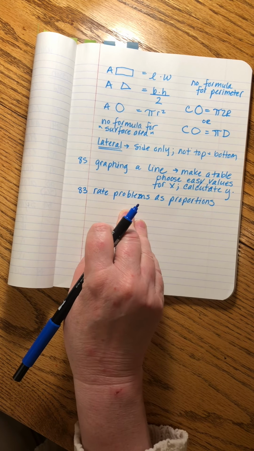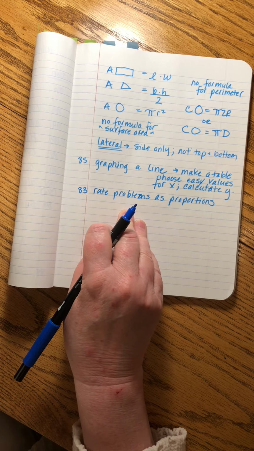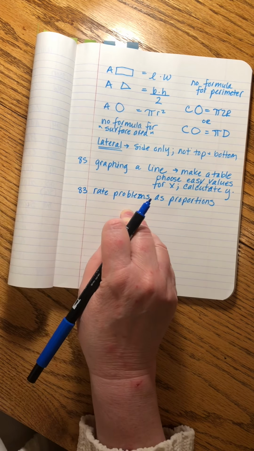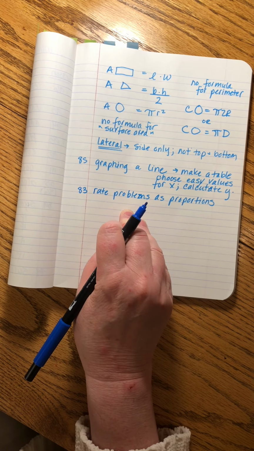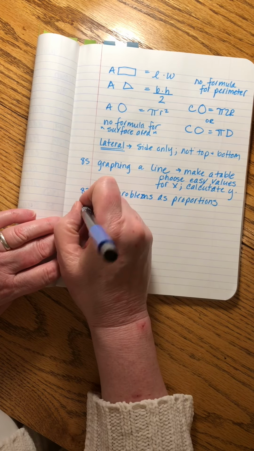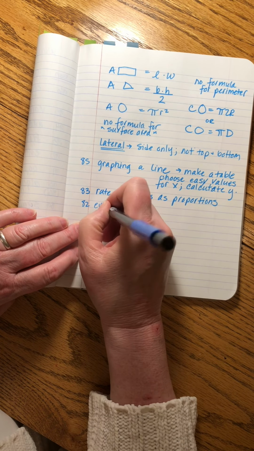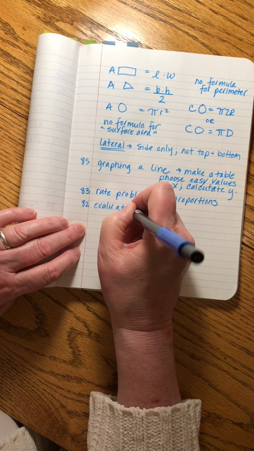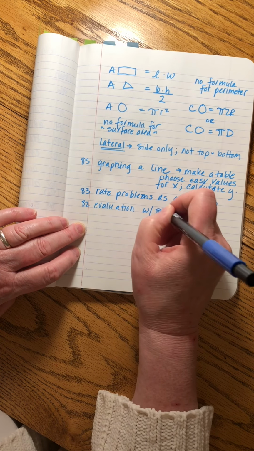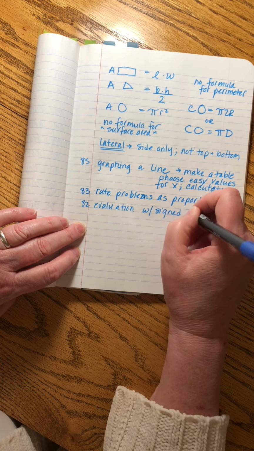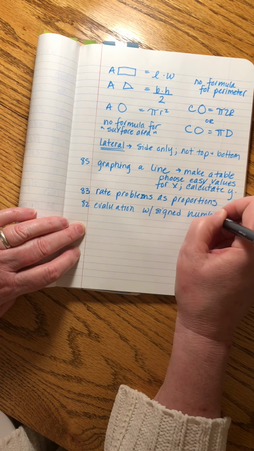Let's do one more. 83. 82 is a good one. Evaluation with signed numbers.